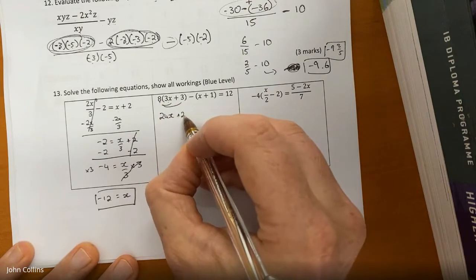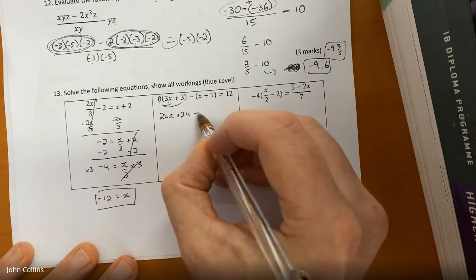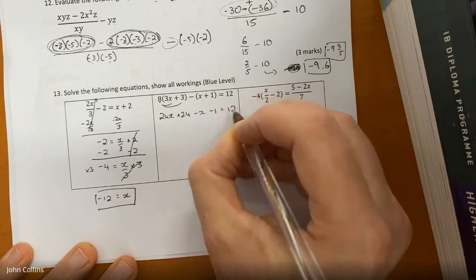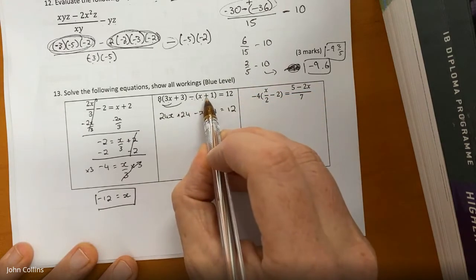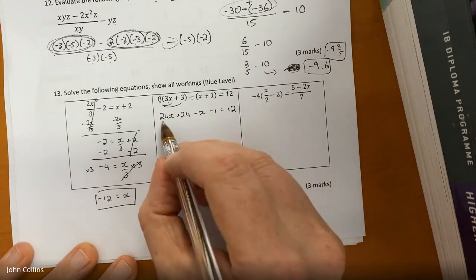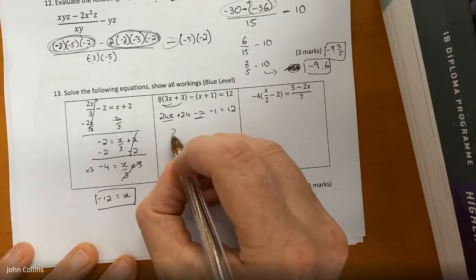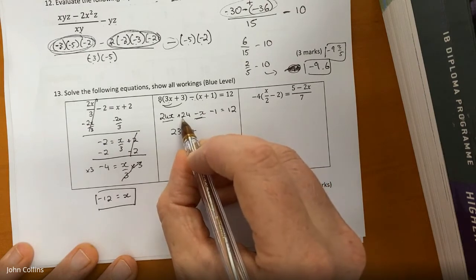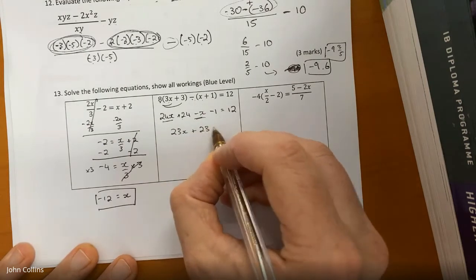24x plus 24 here, minus x minus 1 is equal to 12. Now, because minus plus 1 is minus 1. Adding like terms, 24x minus x is 23x. 24 take away 1 is 23, so that's like terms dealt with.